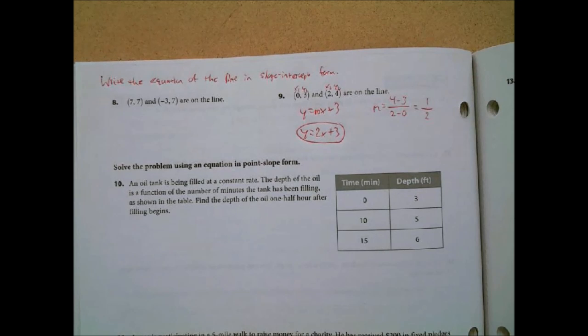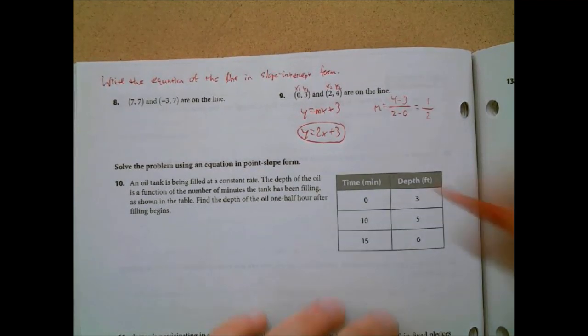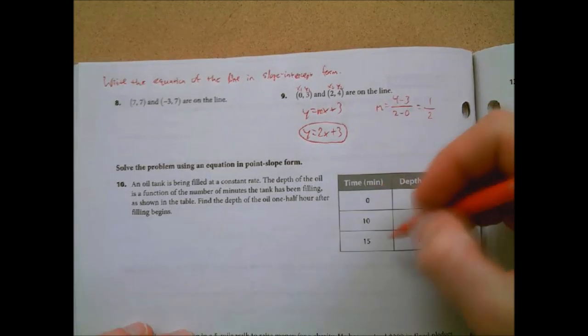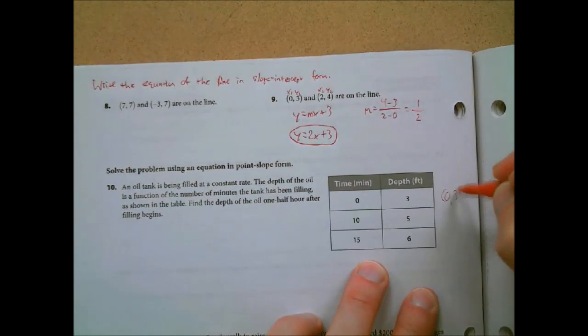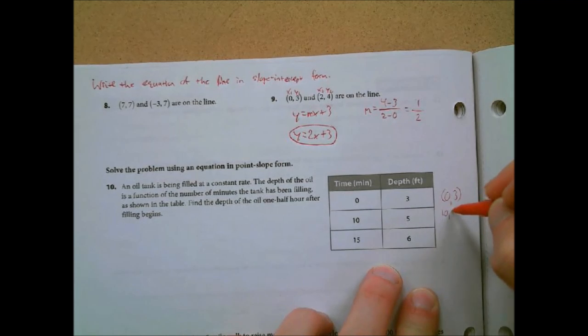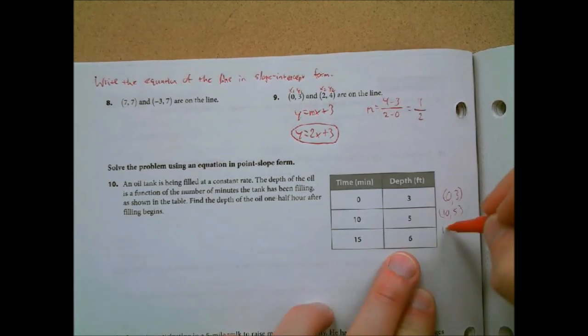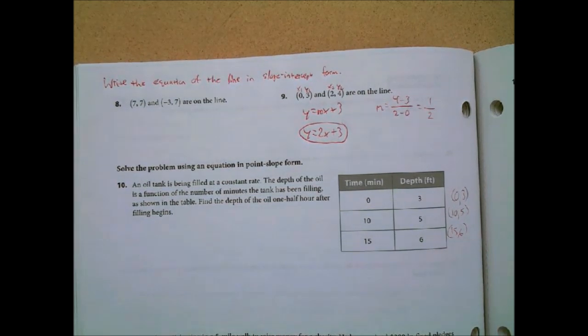These are just points. Well, you have to find it out yourself. So let's see here. We really have 3 points: the point (0, 3), the point (10, 5), and the point (15, 6). That's all, one foot every 5 minutes.